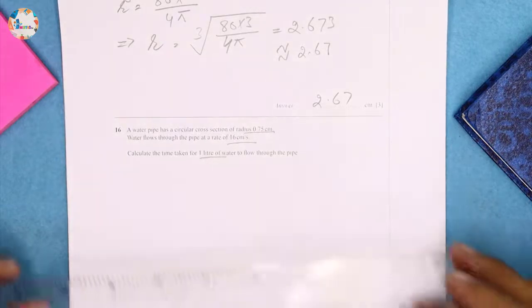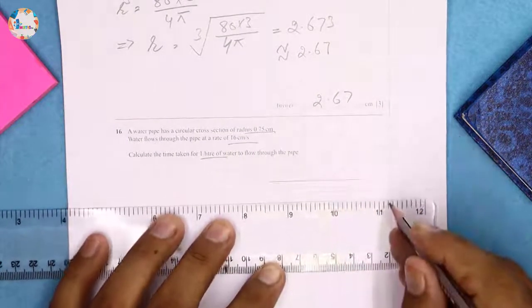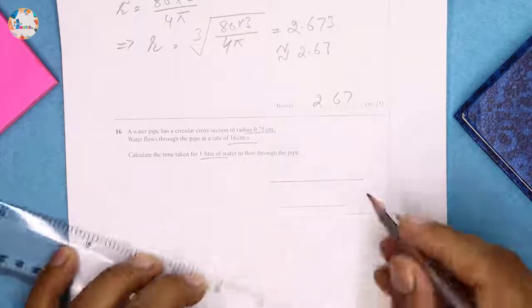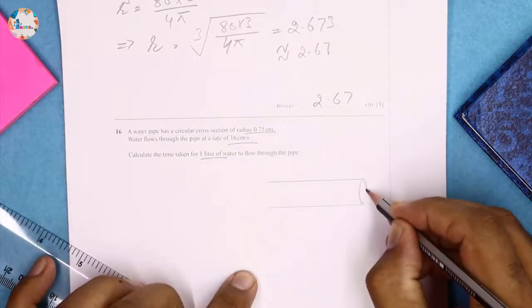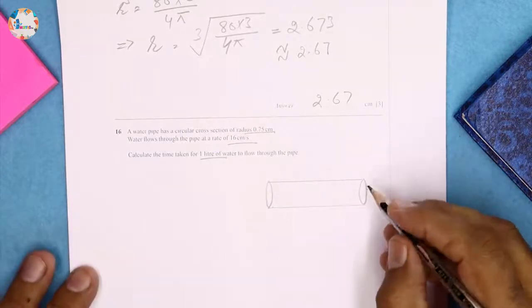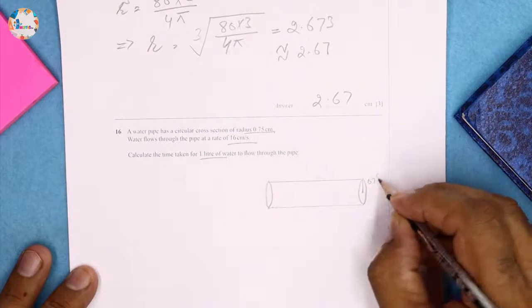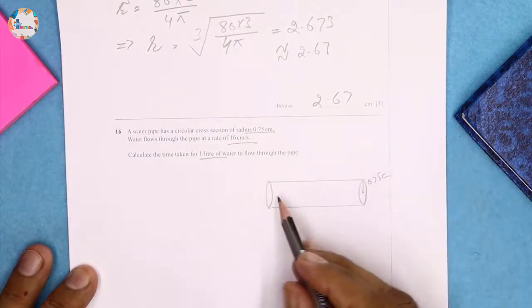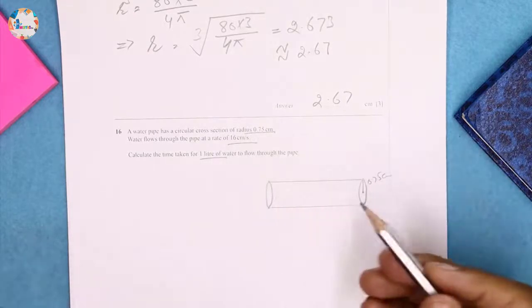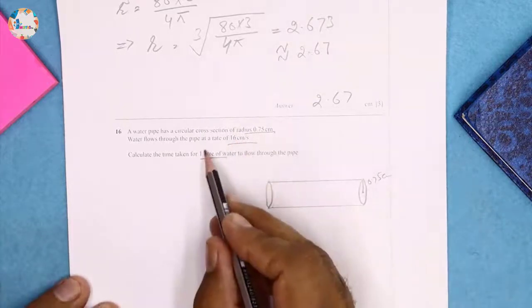To understand this question, we can draw a small drawing, for example this is the pipe and this is the cross section area. Radius is up to this one, which is 0.75 centimeters, and they are saying 16 centimeter per second. So the rate is this much. So 1 liter water.